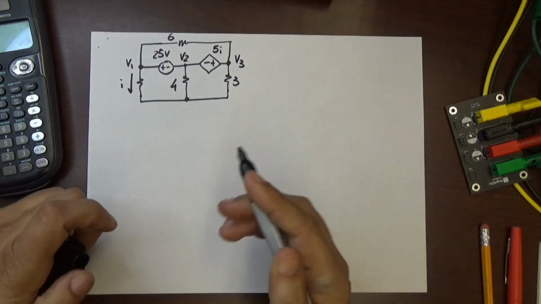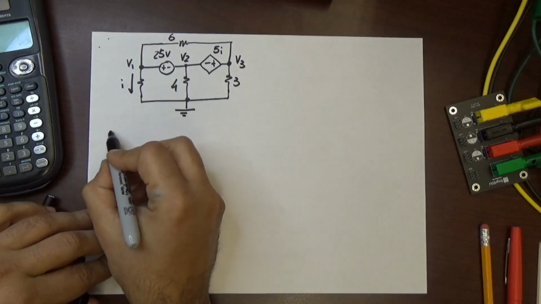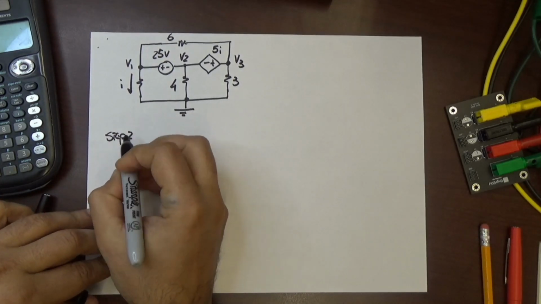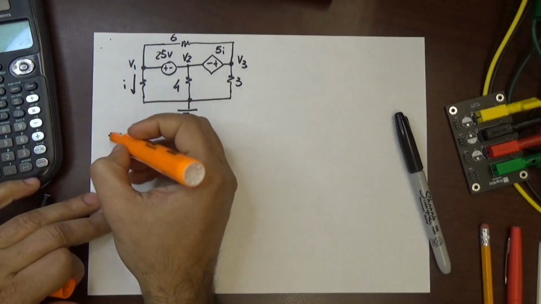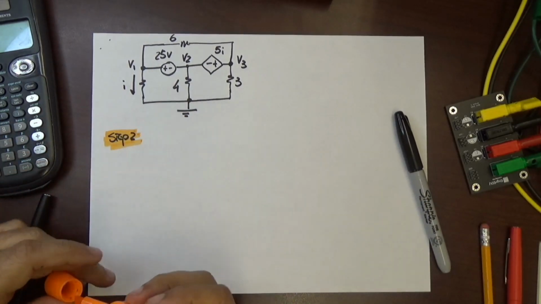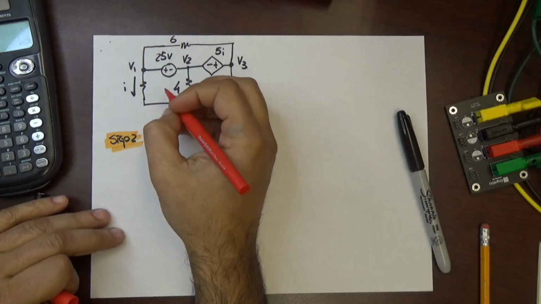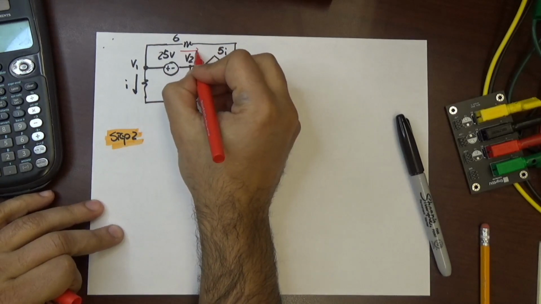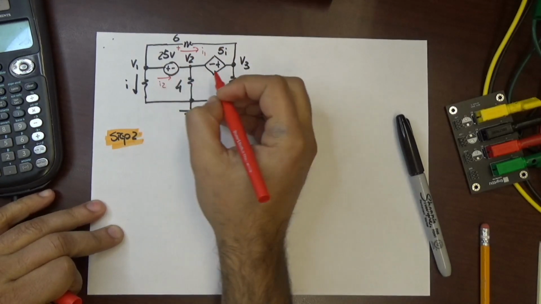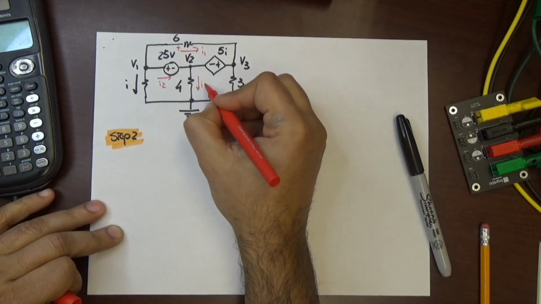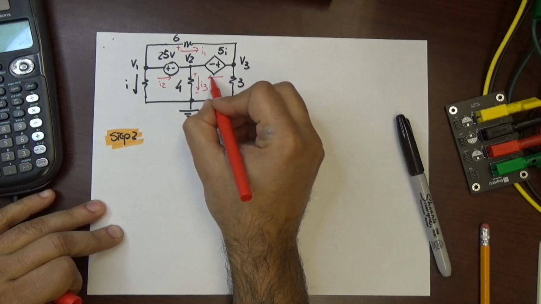We don't need to apply step number 1 because the exercise is already giving you the reference node and the node voltages. We go directly to step number 2, which means that I'm going to assign currents to the branches that don't have currents yet. Put those plus and minus the way that you want. Same thing here. Doesn't matter the direction.